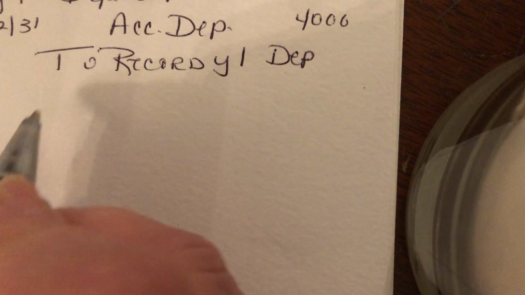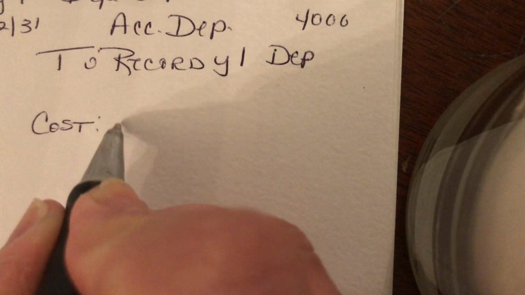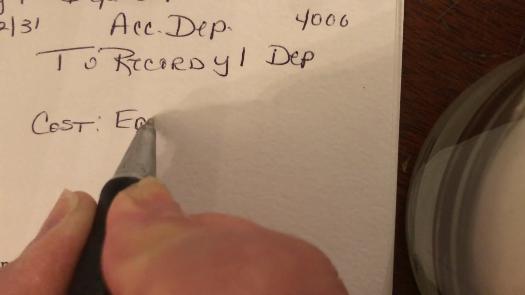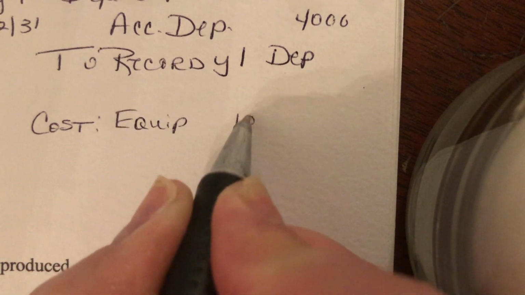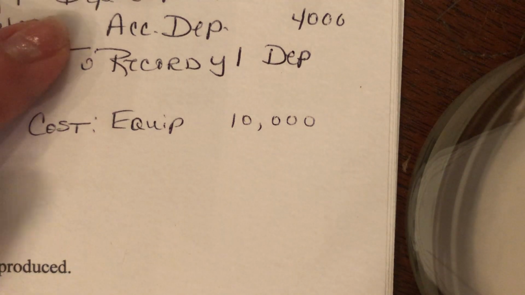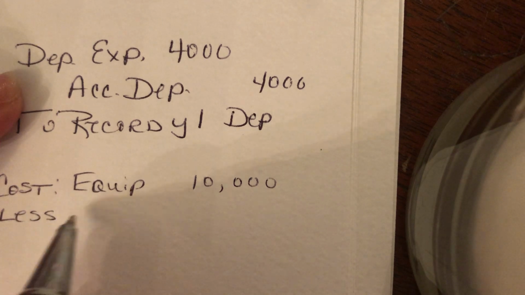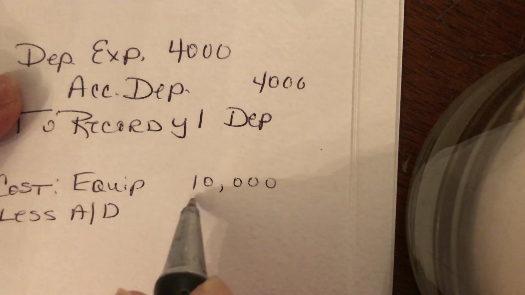Now, for year 2, it gets a little bit more confusing because we need to update the book value. If you remember, the cost of the asset, which is equipment, started out as 10,000. Now, accumulated depreciation in year 1 is 4,000.